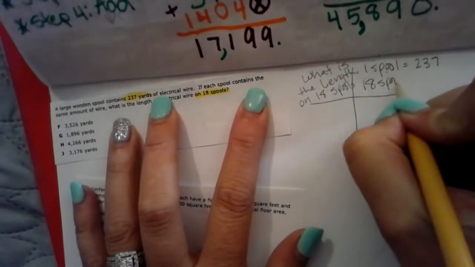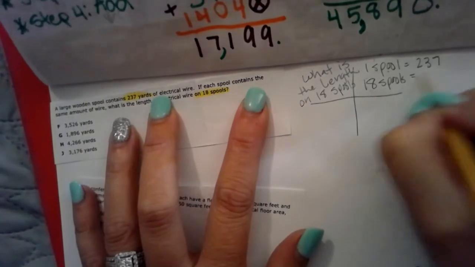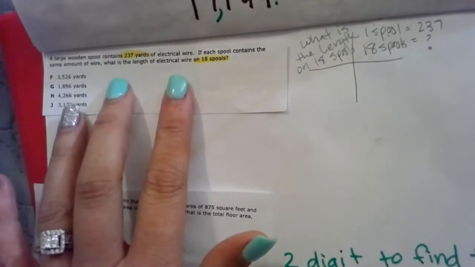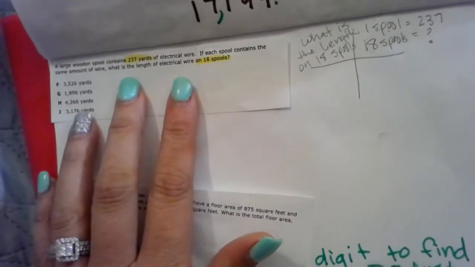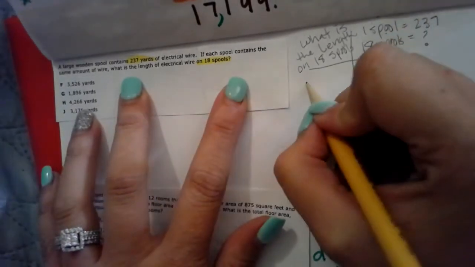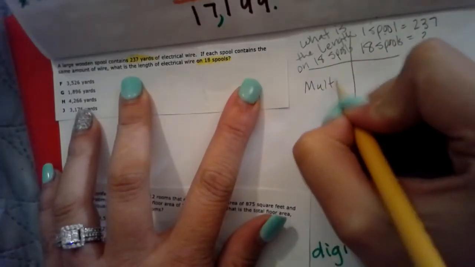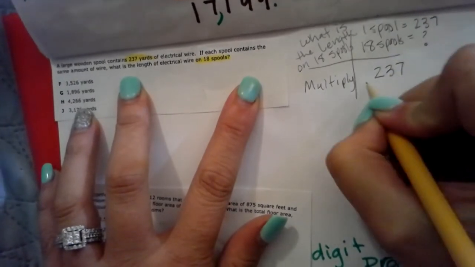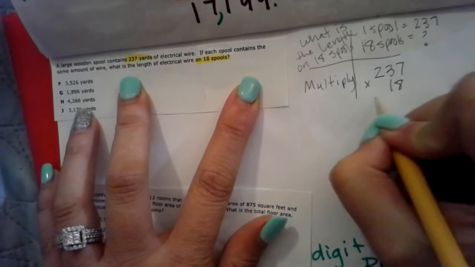Okay, to solve this, I'm just going to simply multiply. I really don't want to do 237 plus 237 plus 237 18 times. So I know that in 5th grade math, I can multiply. So 237 times 18.